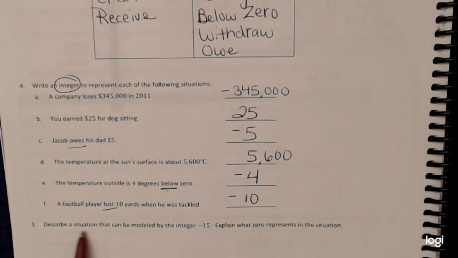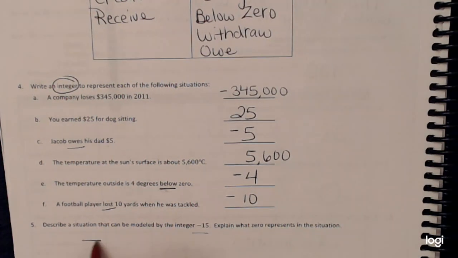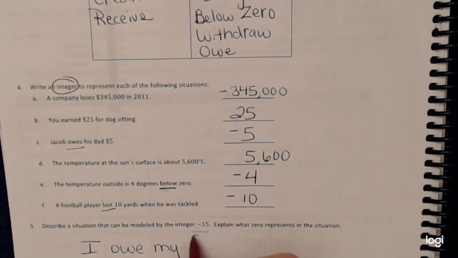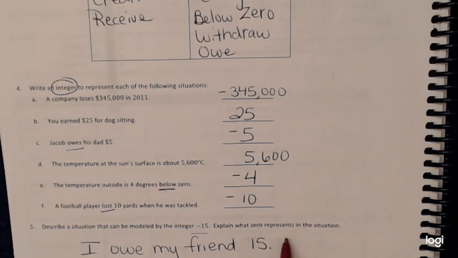Number 5, describe a situation that can be modeled by the integer -15. And it says, explain what 0 represents in this situation. So if I had to come up with my own story with a -15, my story could be something very simple as, I owe my friend $15. O is negative. What does 0 represent?